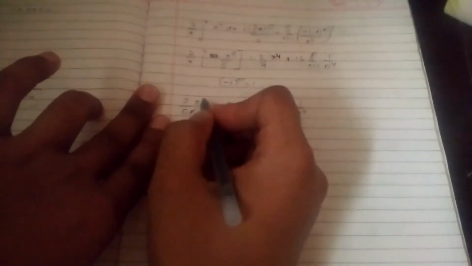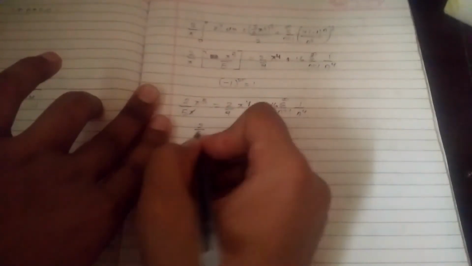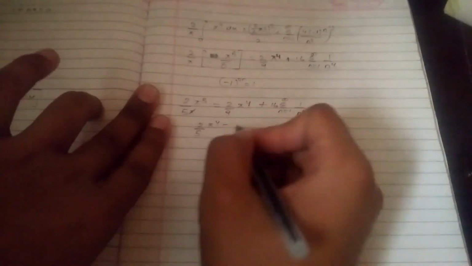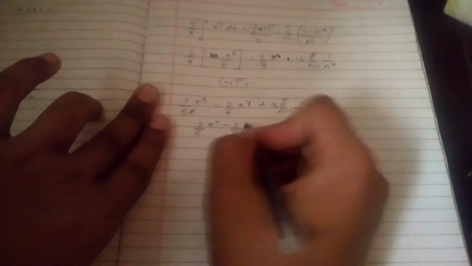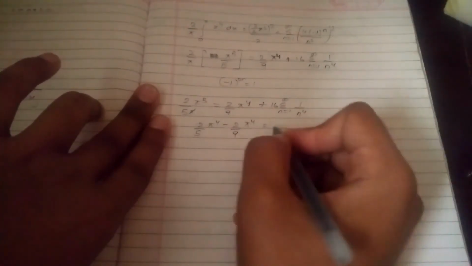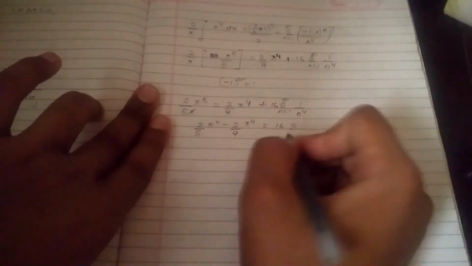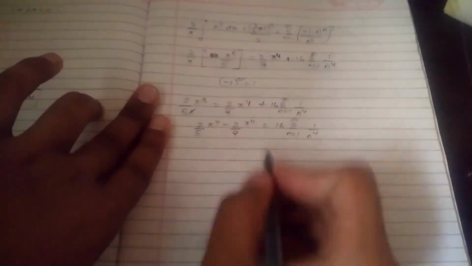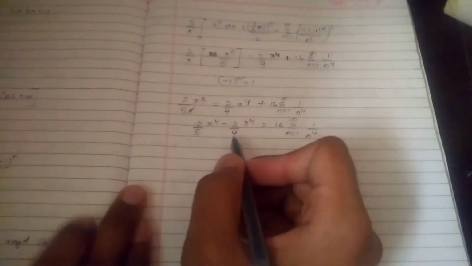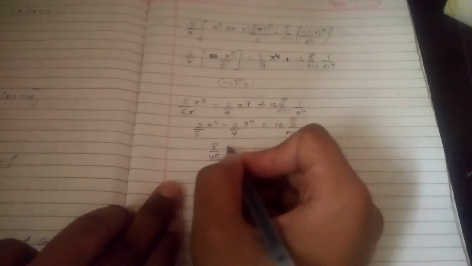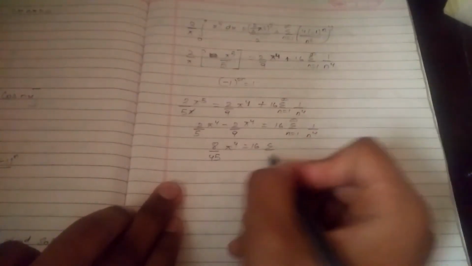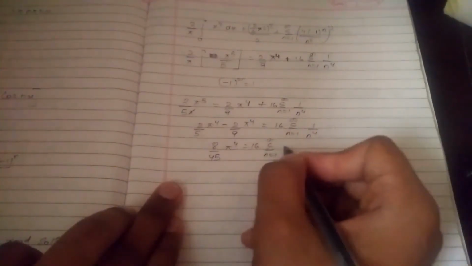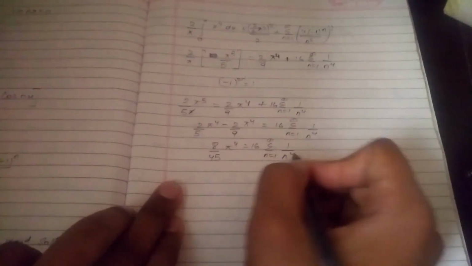Now here we will cancel and get 2 by 5 pi raised to 4 minus 2 by 9 pi raised to 4 equals 16 summation n equals 1 to infinity 1 upon n raised to 4. On further solving this part by taking LCMs we get 8 by 45 pi raised to 4 equals 16 summation n equals 1 to infinity 1 by n raised to 4.